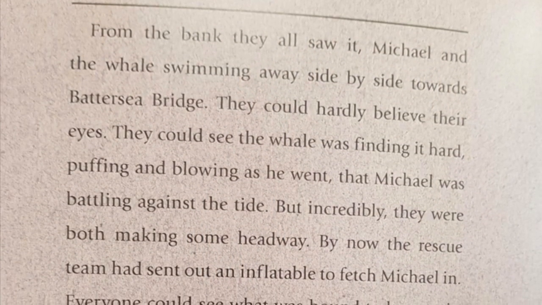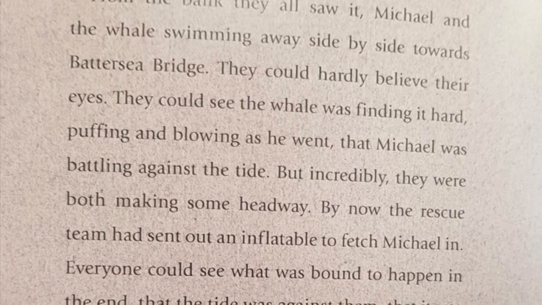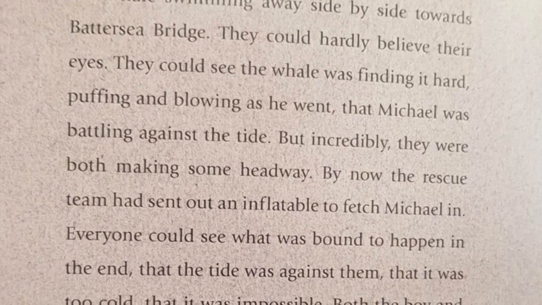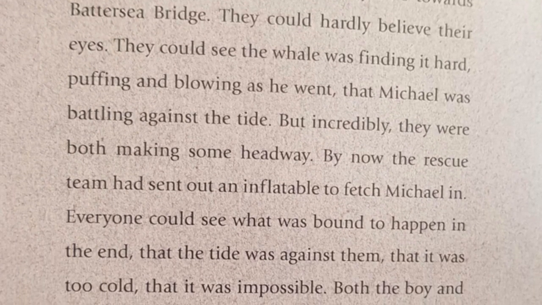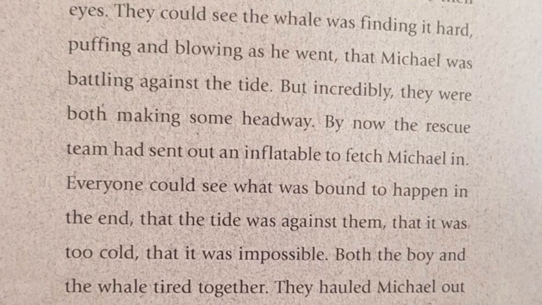From the bank they all saw it, Michael and the whale swimming away side by side towards Battersea Bridge. They could hardly believe their eyes. They could see that the whale was finding it hard, puffing and blowing as he went, that Michael was battling against the tide. But incredibly, they were both making some headway.